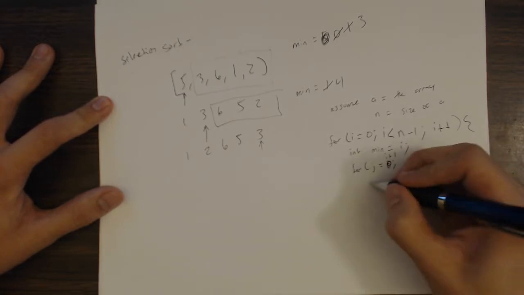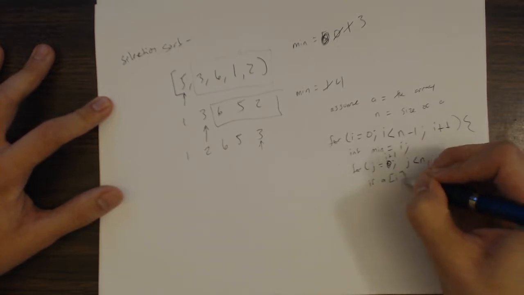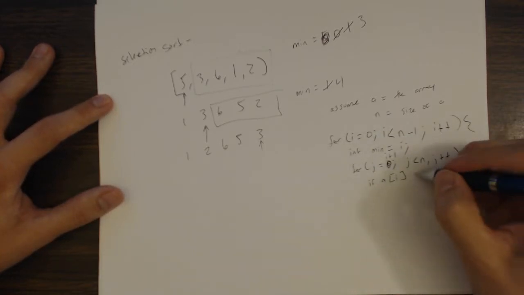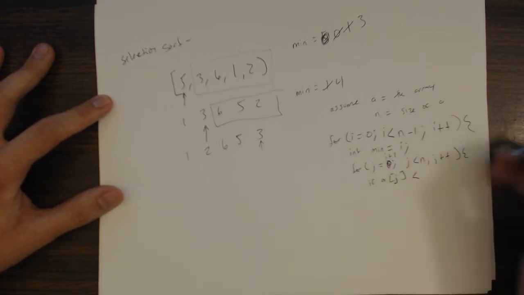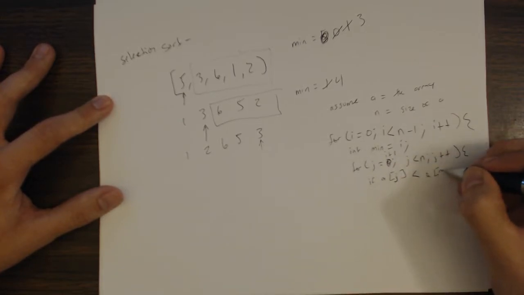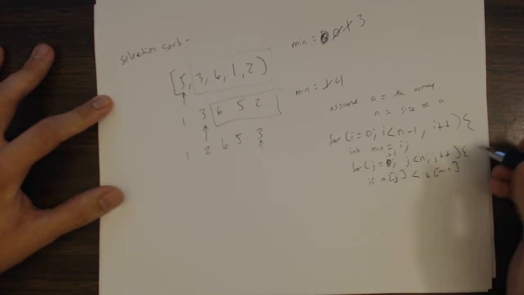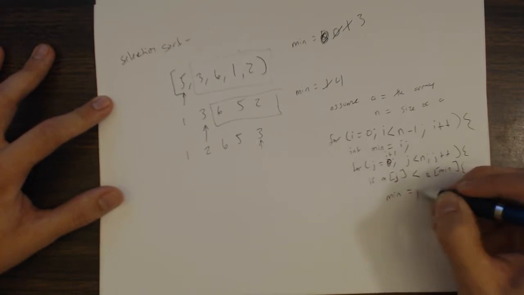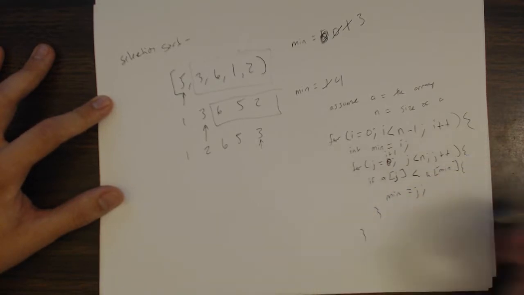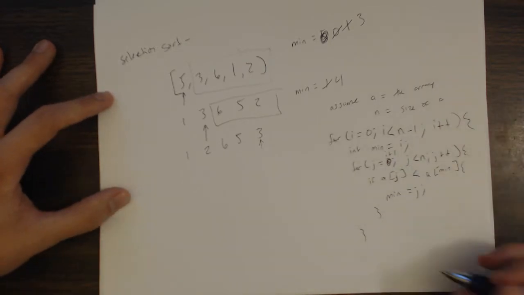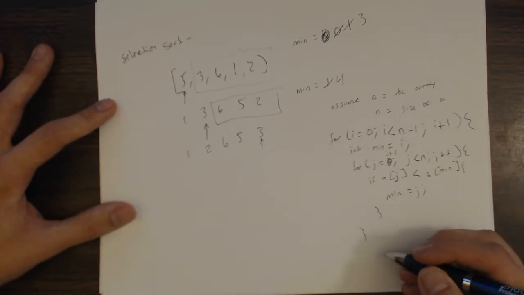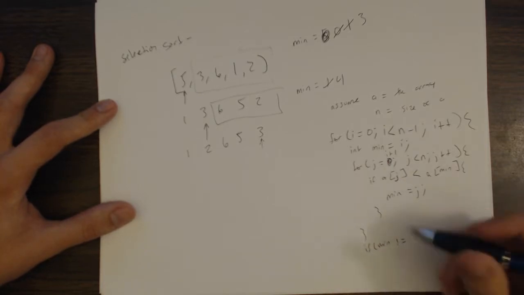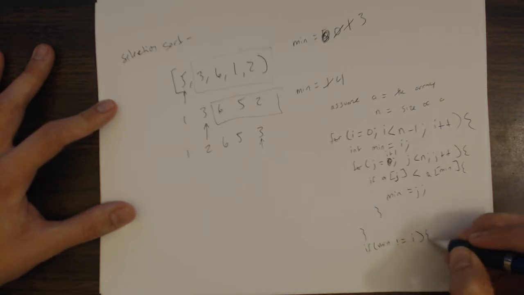We check if a of j, apologies, is less than a of min. And if so, we set min equal to j. And then that loop will keep running. We'll have a min by this point, and this will be the actual min. And if min does not equal I, we do the swap.